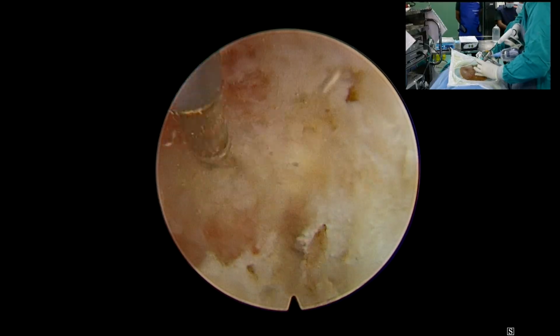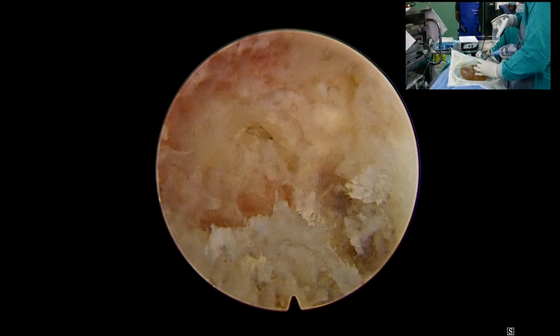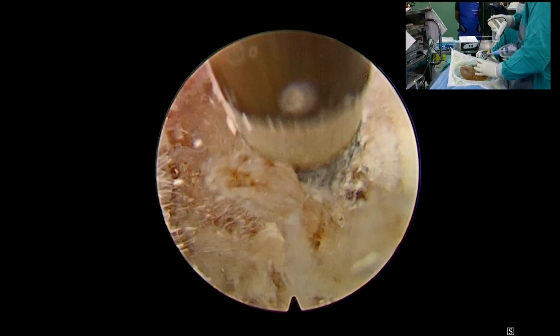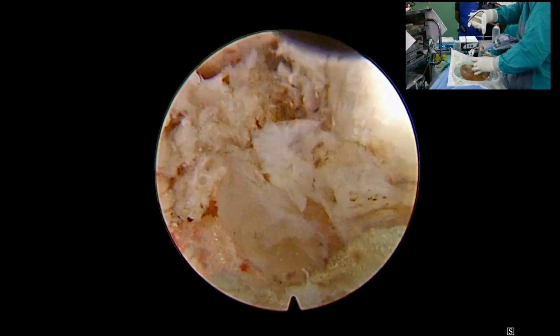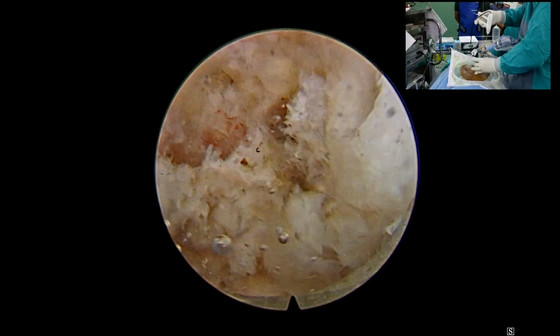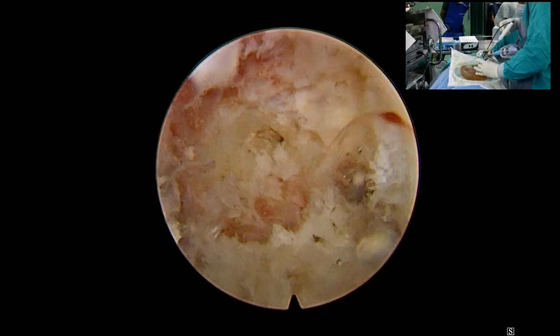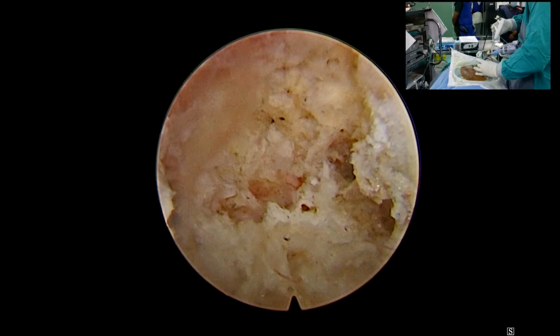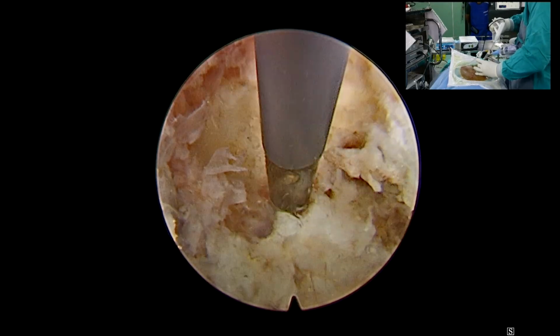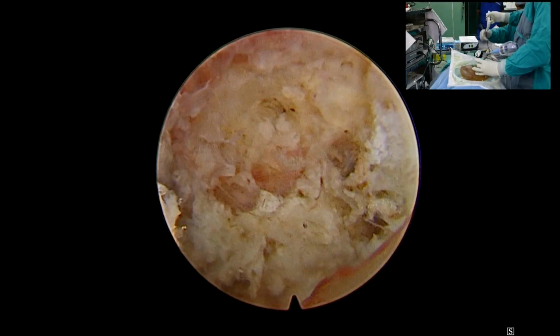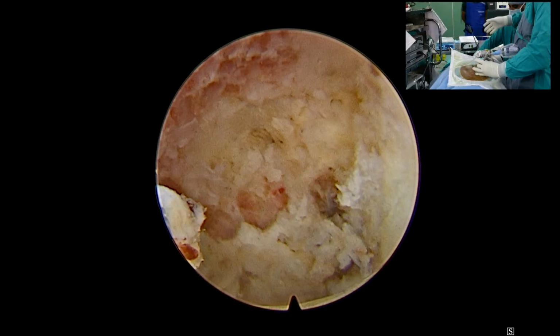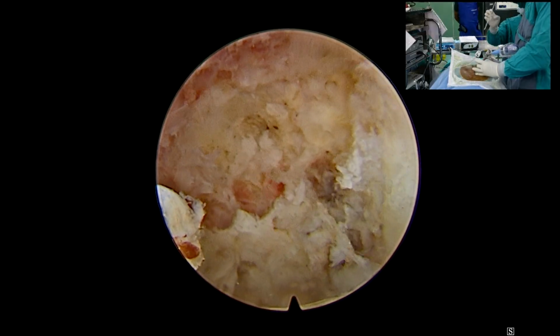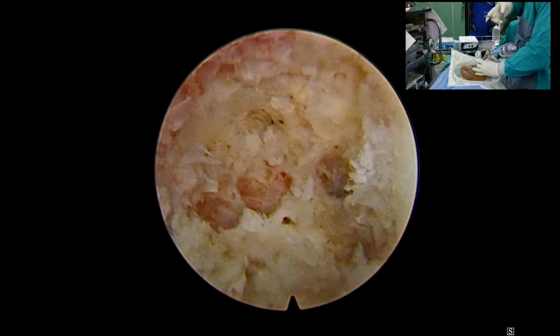So he is just trying to clear the spinous process and lamina, the spinolaminar junction. He made the window in the upper lamina. Now he will clear more on the medial side. The last place that he has placed it is the IAP area.